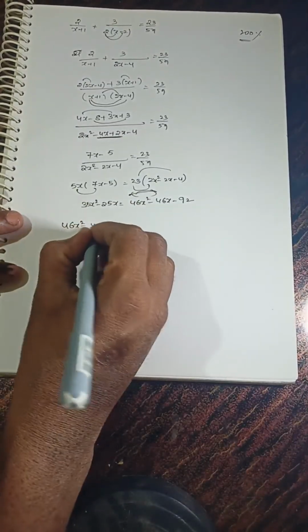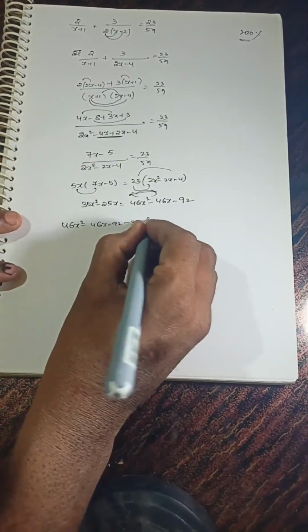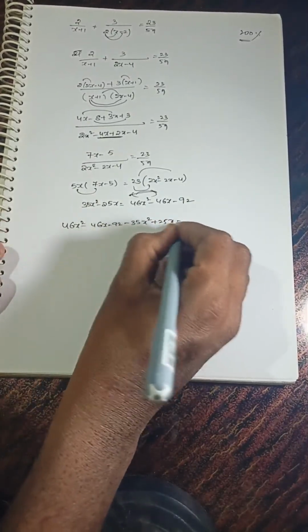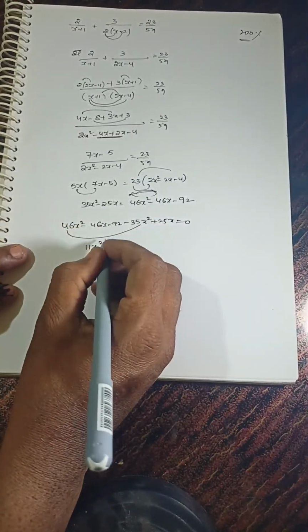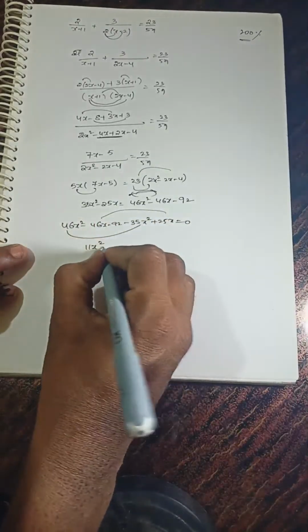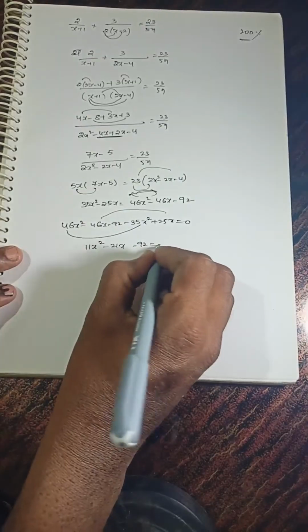46x square minus 46x minus 92 minus 35x square plus 25x is equal to 0. After solving all this, 46 minus 35 is 11x square, minus 46 plus 25 is minus 21x, minus 92 is equal to 0.